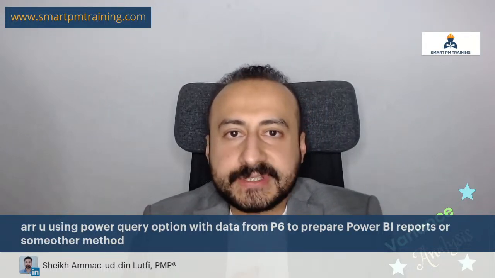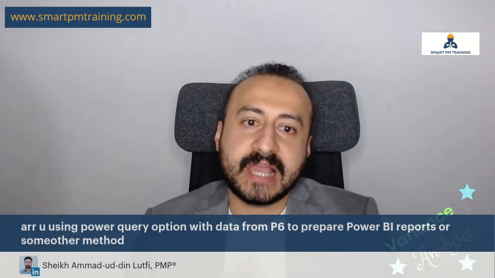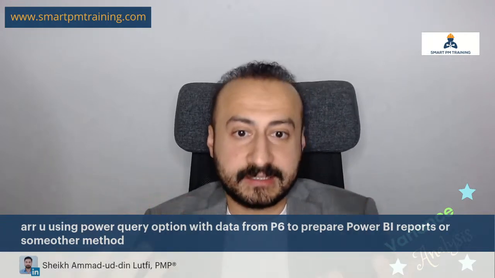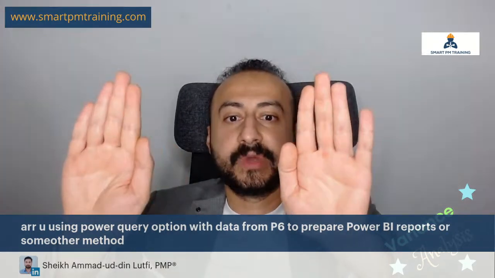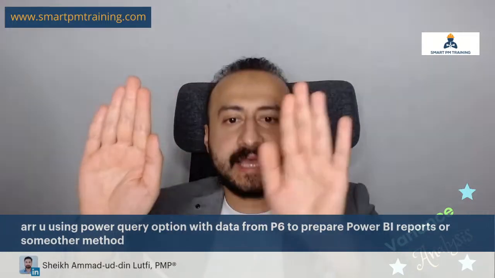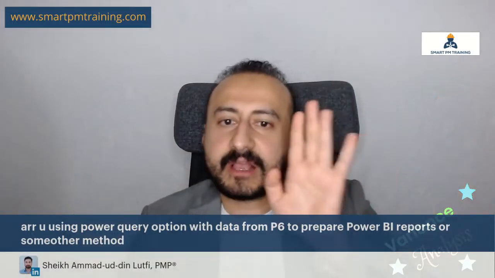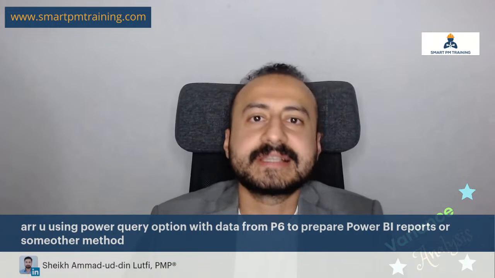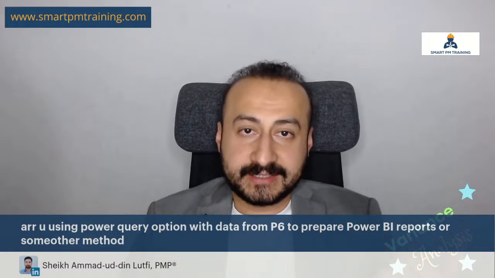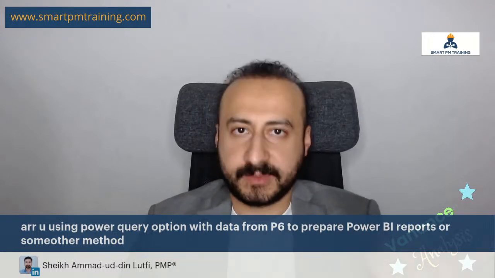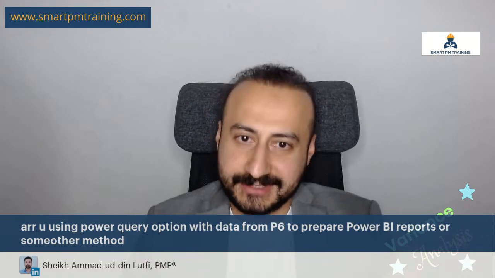So the first obvious solution is to use a third-party application like Excel, which has a native integration with both Primavera and Power BI. So it's the connector. The second option is ODBC, Open Database Connectivity. You connect to the database, not Primavera, because there is a huge difference, okay?